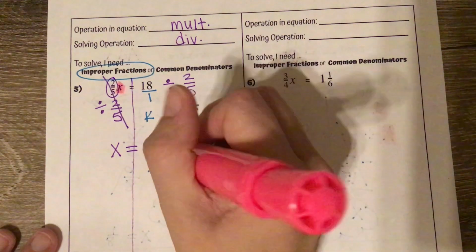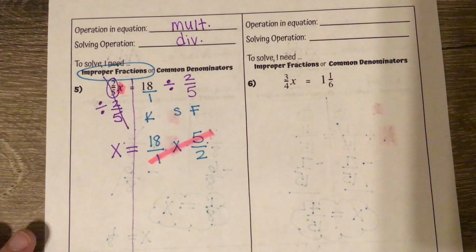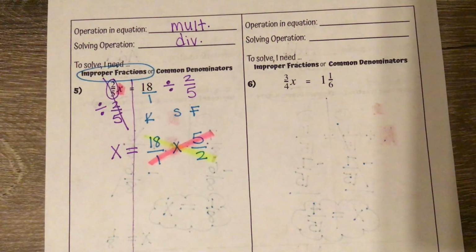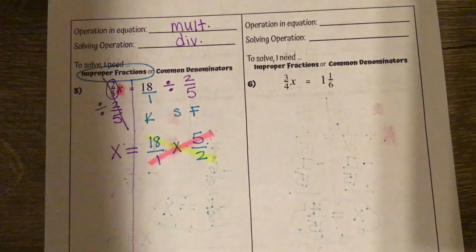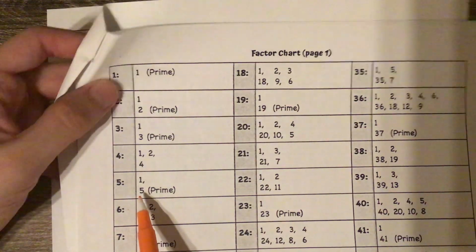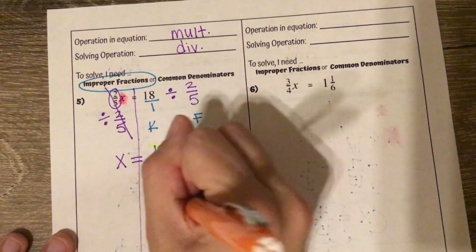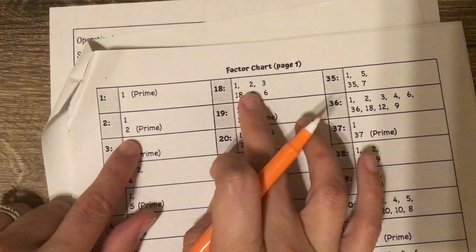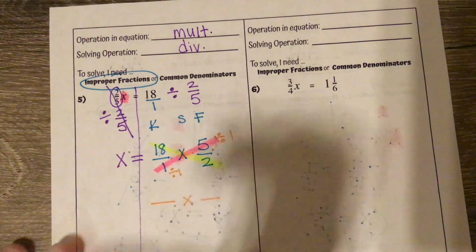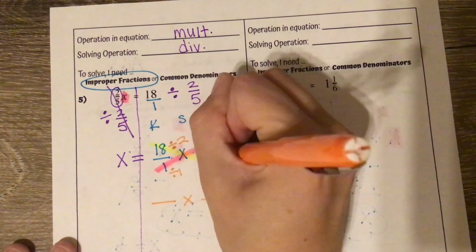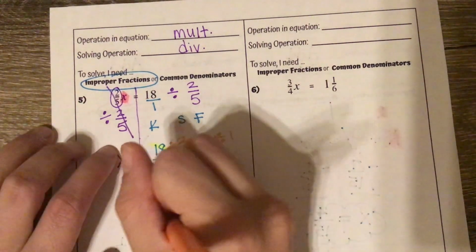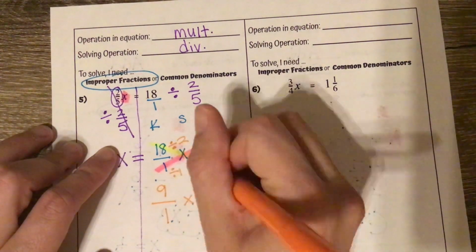Now we can look at our two diagonals to simplify. Use your factor chart. 5 and 1: the only thing they share is 1. 18 and 2: they share 2. 18 divided by 2 is 9. 1 divided by 1 is 1. 5 divided by 1 is 5. 2 divided by 2 is 1.